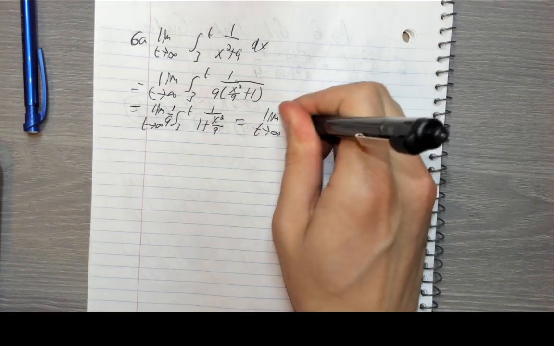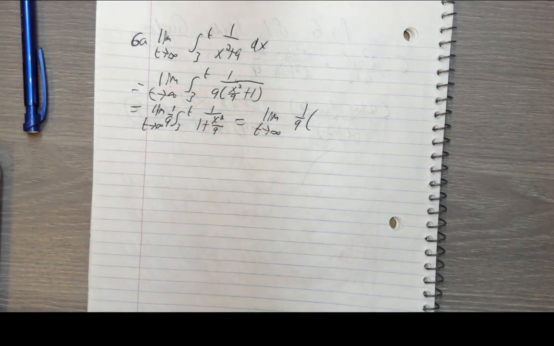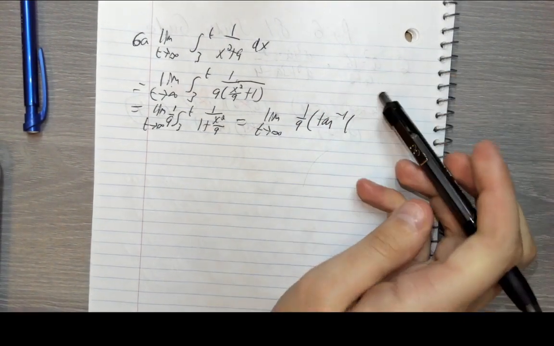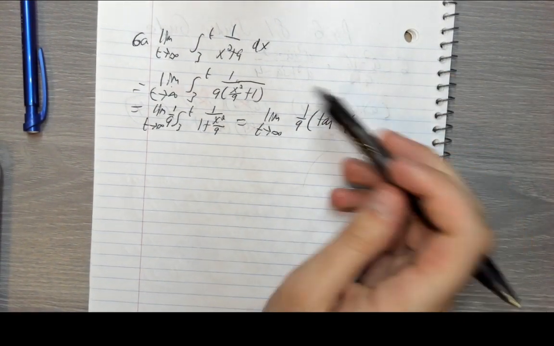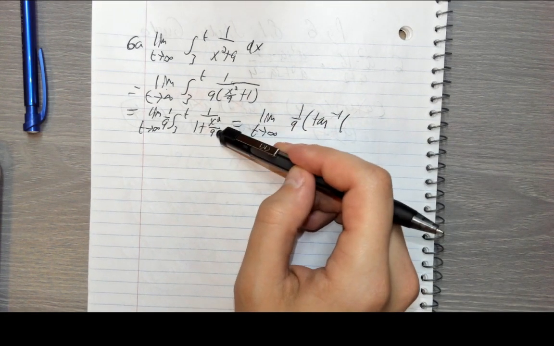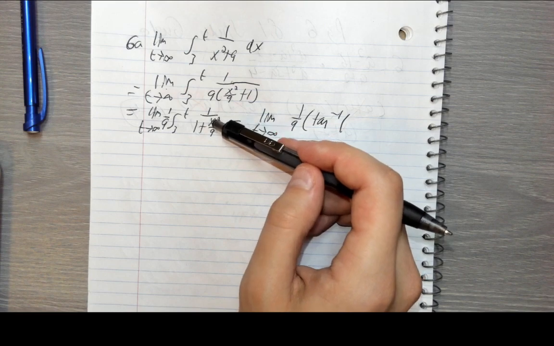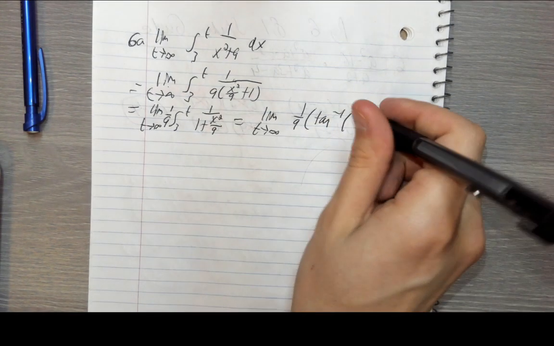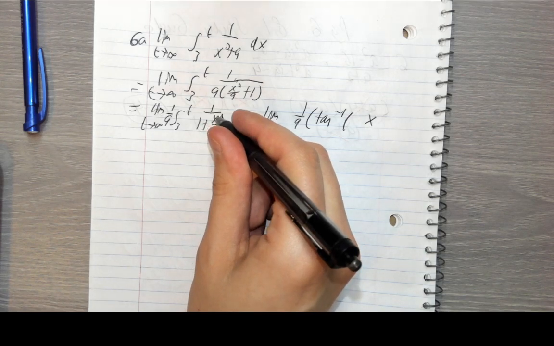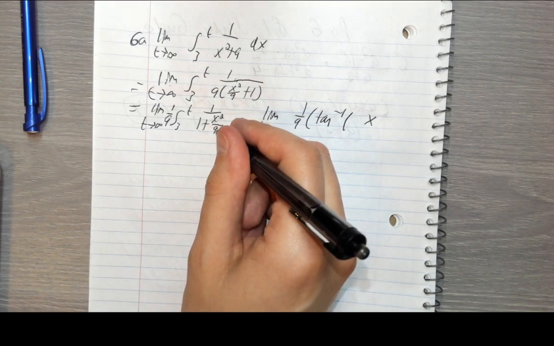So 1 over 1 plus x squared over 9. I know it's inverse tangent. The inside is going to be something times x, because x times x gives me x squared. So now I just have to figure out what times what gives me 1/9, and that's going to be 1/3.